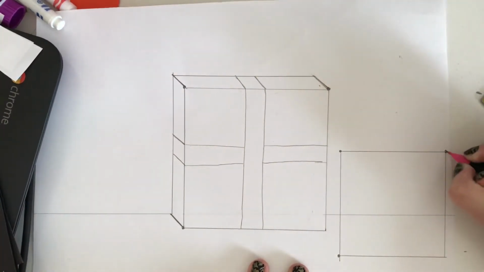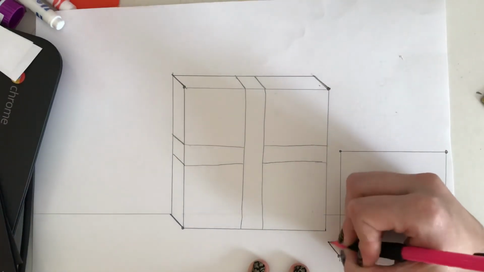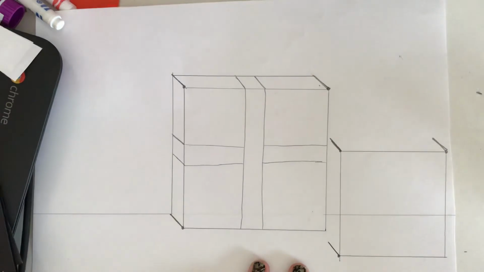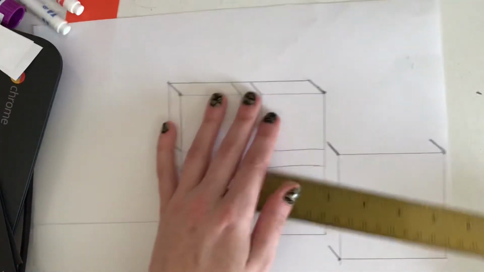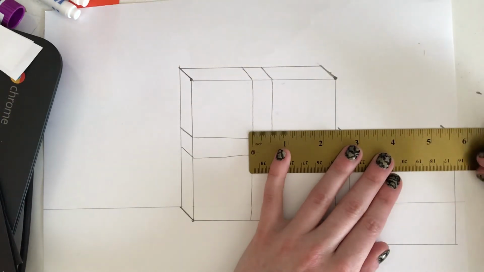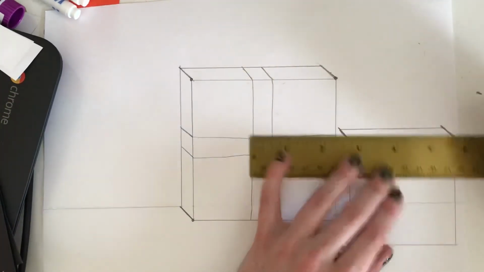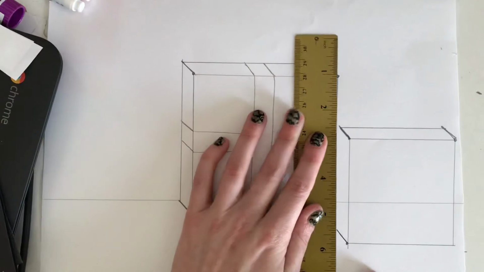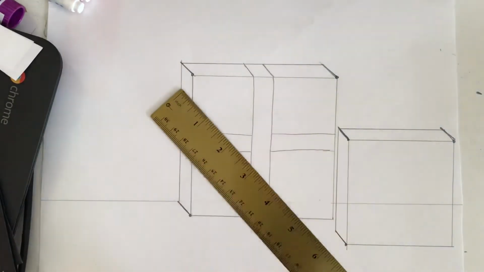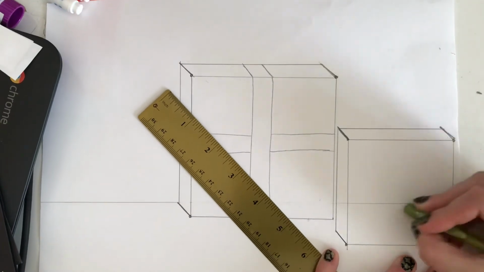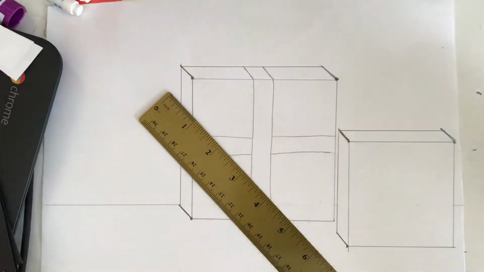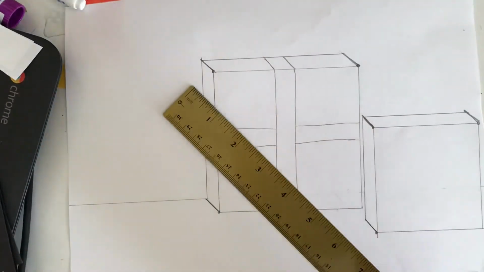I'm gonna dot my corners that I'm gonna extend, make my sideways table lines. I'm gonna connect them with my ruler. Erase our little strays. So we got another present. We'll worry about the ribbons later.